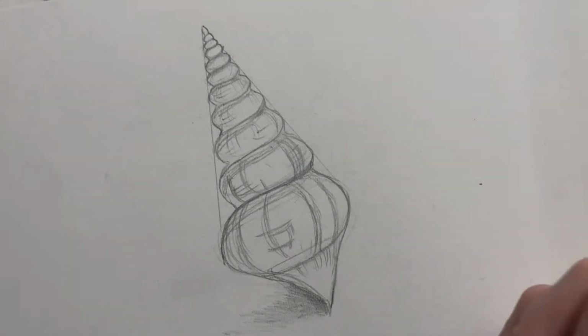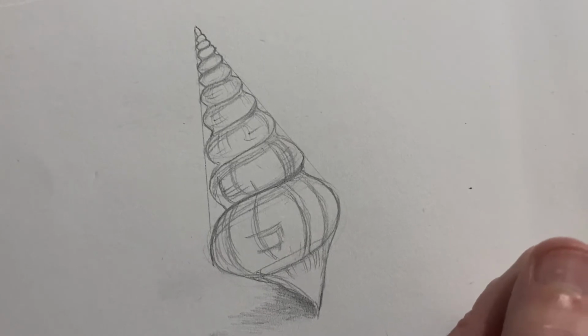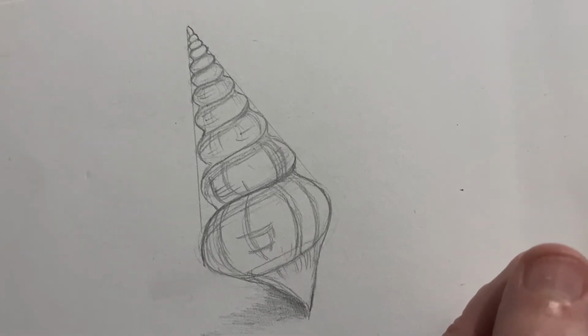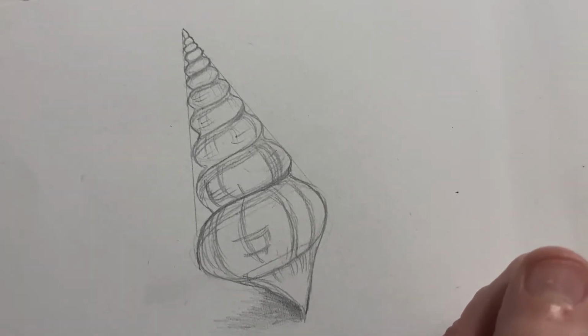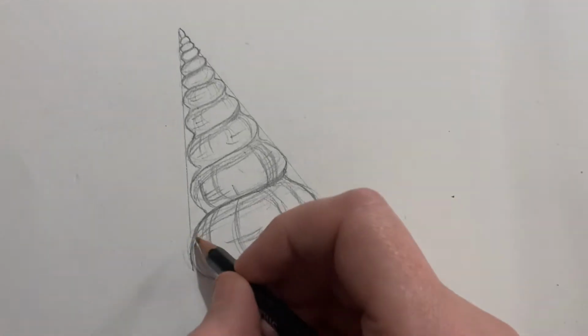Right, Year 7, now that we've had a look at shading in basic forms, what we're going to have a look at is applying some tone to the shell drawings that we've done over the last two lessons. Again, I'm going to use this one as my example.